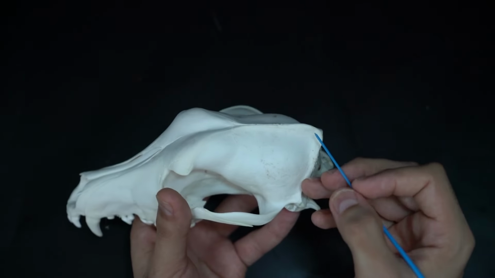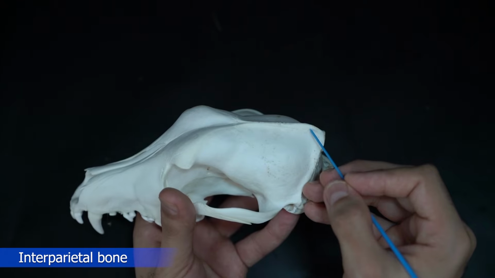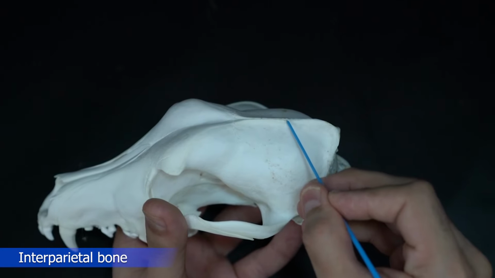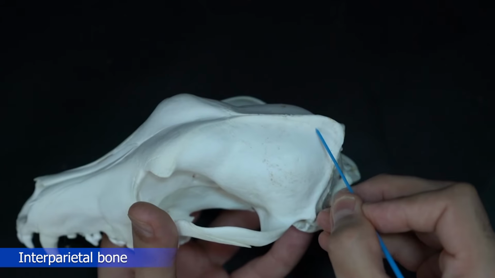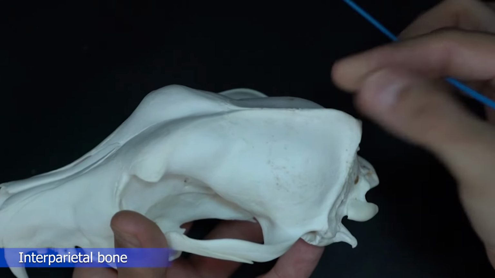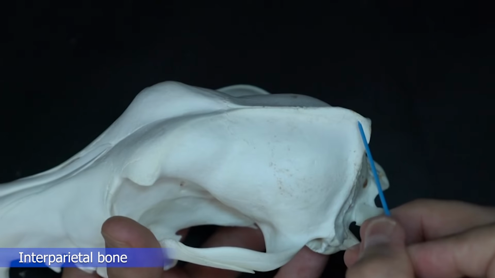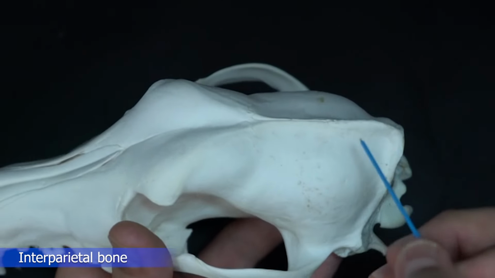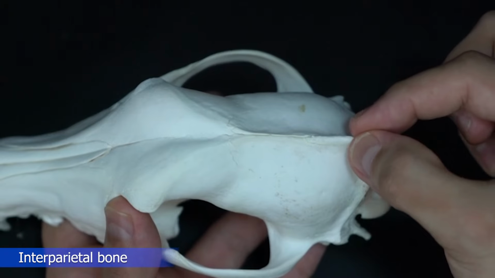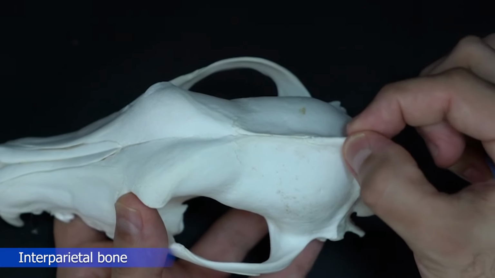The name of the interparietal bone comes actually from its location, because for this bone here, I hope that you can see the suture here. This is the interparietal bone. It's located exactly between the two parietal bones, and that's why its name is interparietal bone.